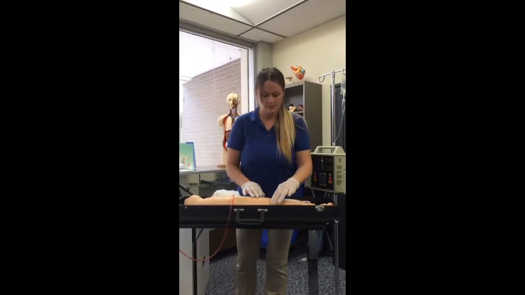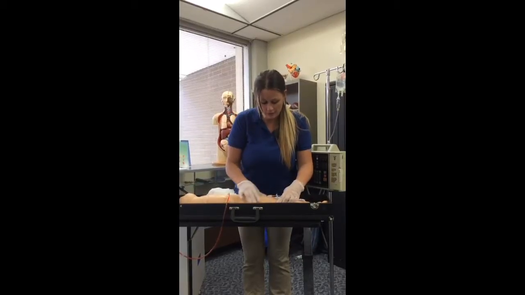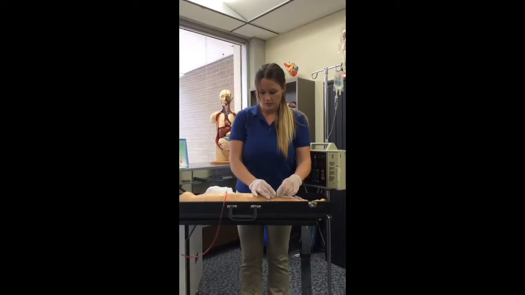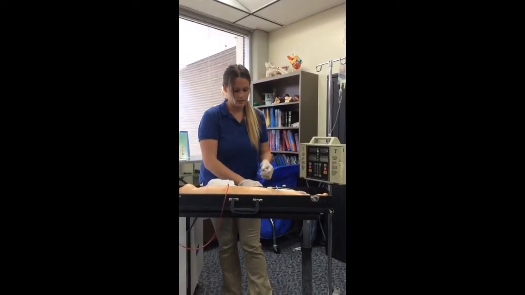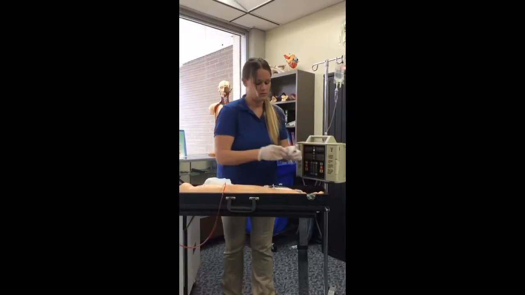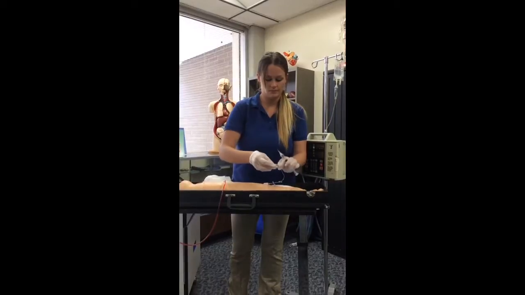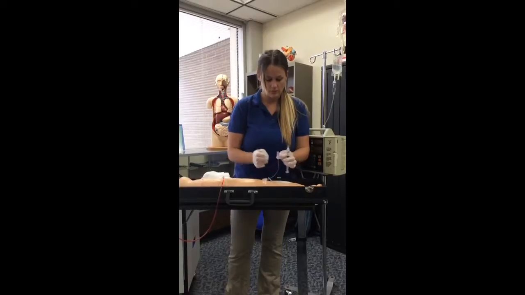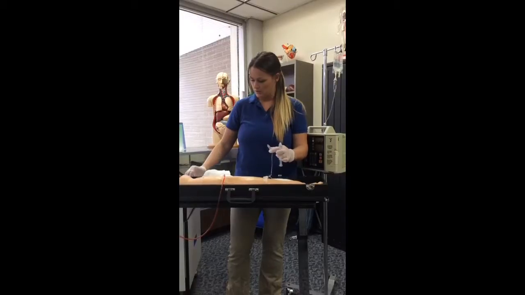Then I'm going to inspect the IV site for any redness, swelling, edema, pain, infiltration. Once I've seen that everything's okay, I am going to take my saline and wipe with alcohol. And I'm going to unclamp, remove the needleless, and put it in the sharps container.